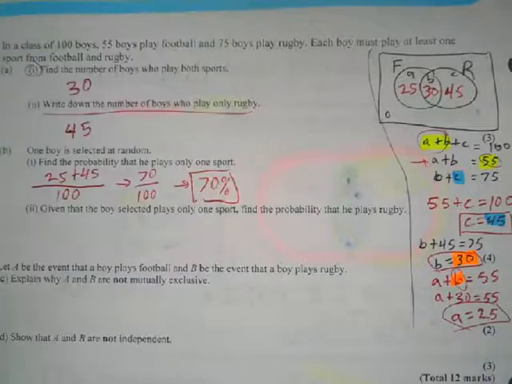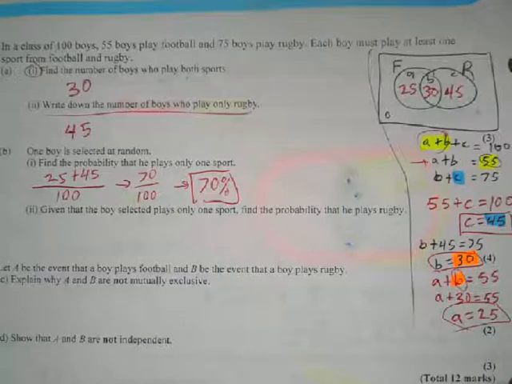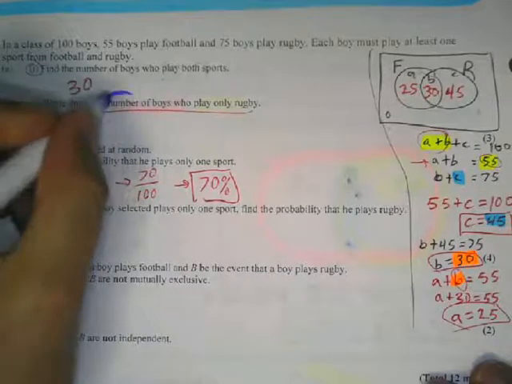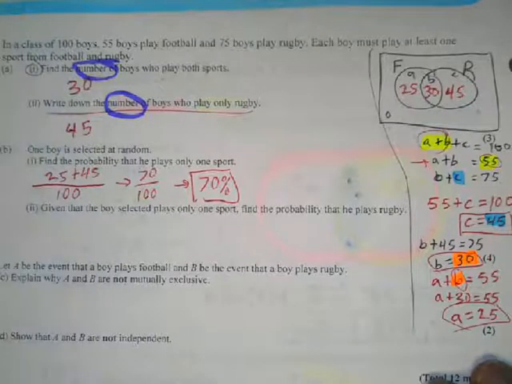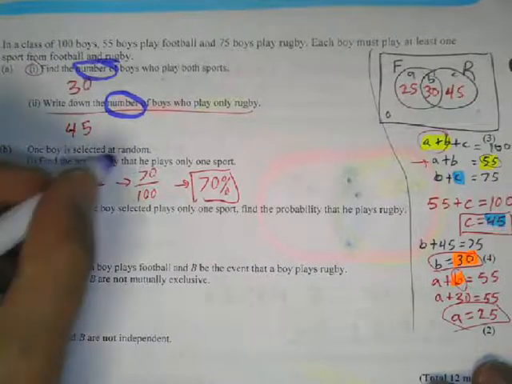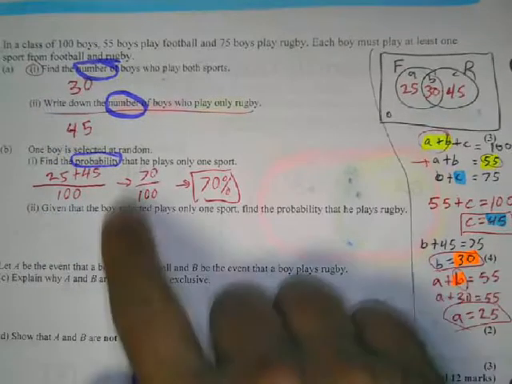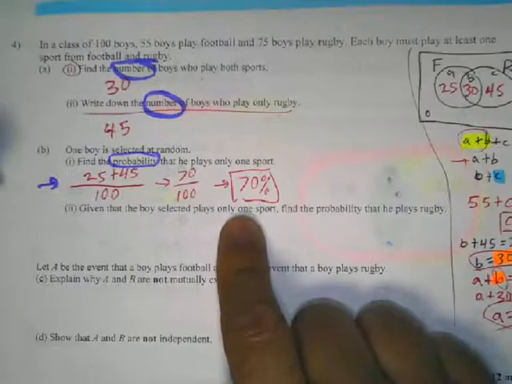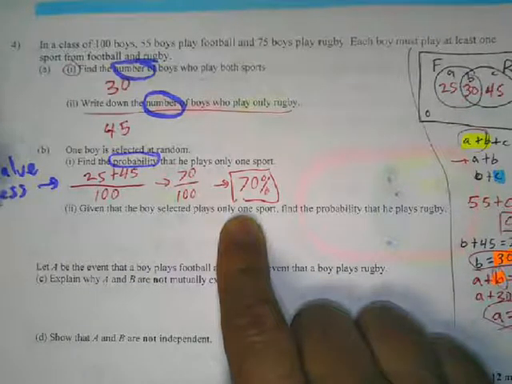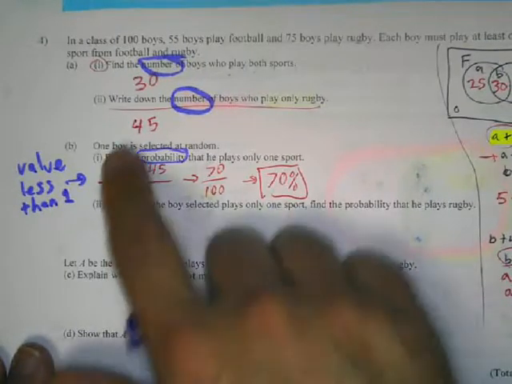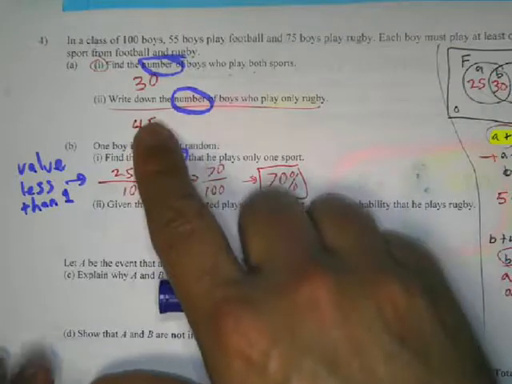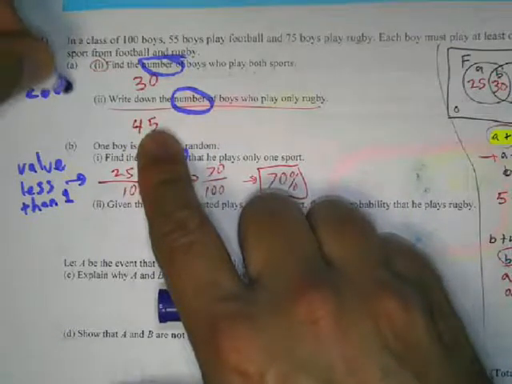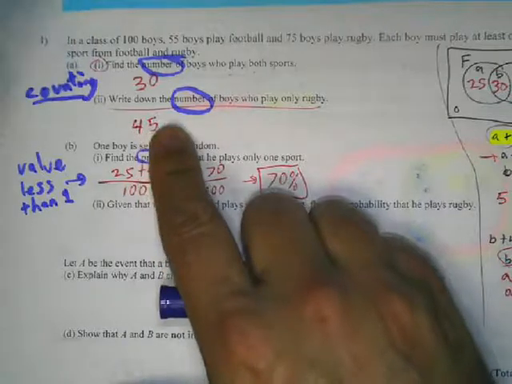Now, careful note. This here says the number of people, and this says probability. Whenever you're doing probability, it's going to be a value less than 1. Right? Because it's a fraction or proportion, right? Whenever you're doing numbers of things, this is counting. Okay, we're counting the number of people here.